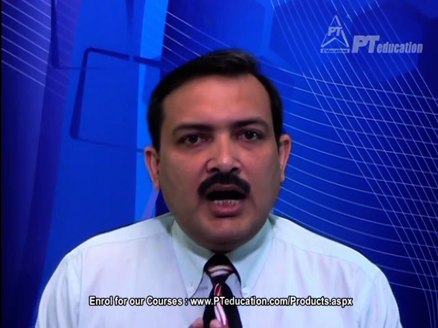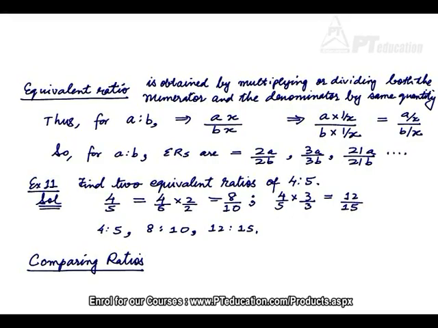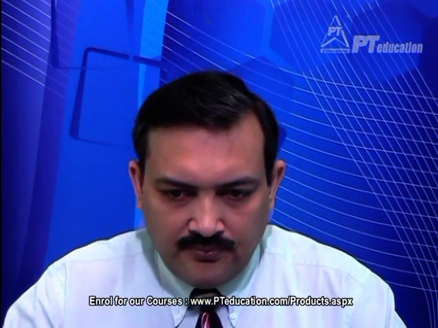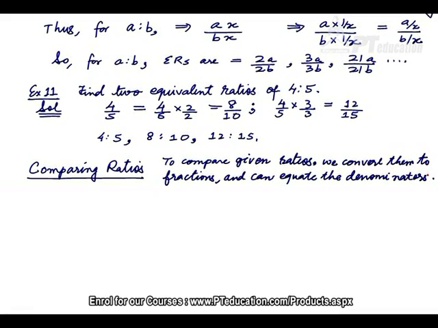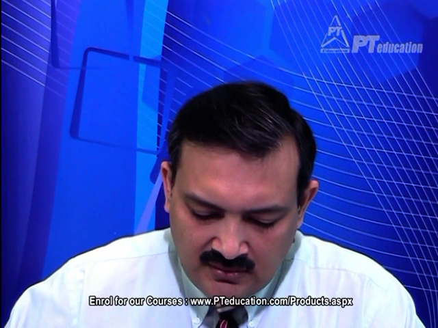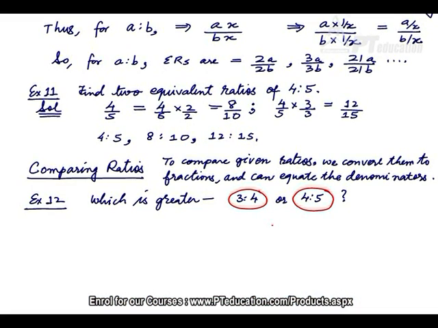Now let us see how can we compare ratios. Comparing ratios. As we can see in the notepad, to compare given ratios, we convert them to fractions and then we can equate the denominators. Example 12.